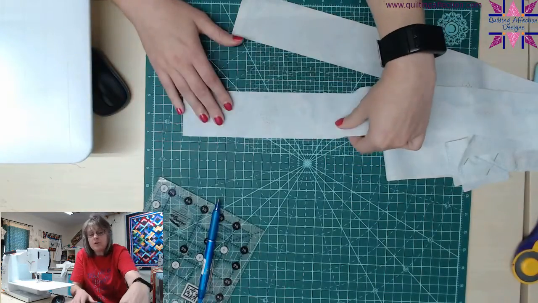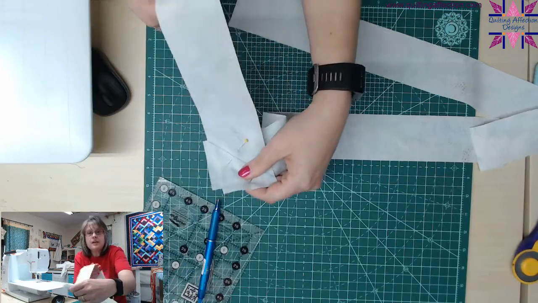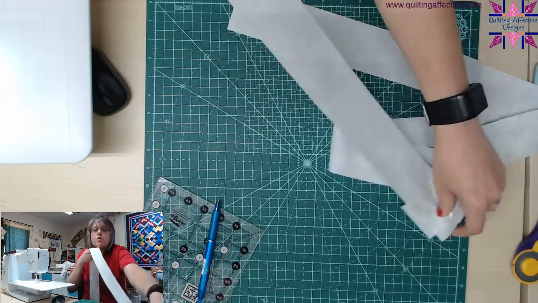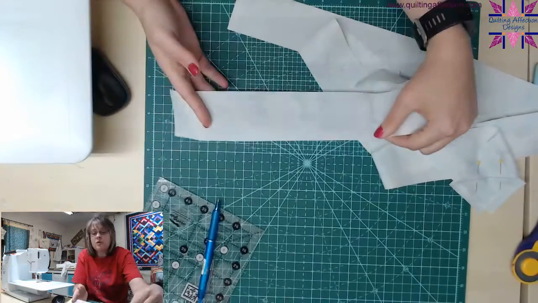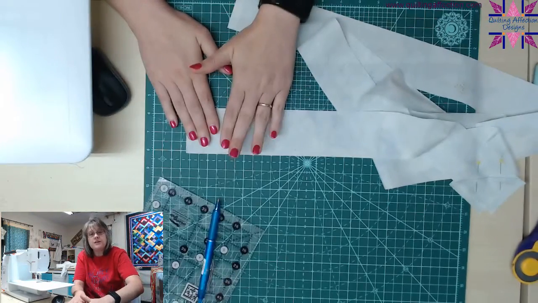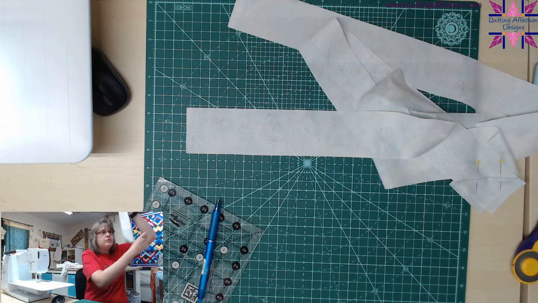So now, what I did was I grabbed the piece that's on top and I go all the way to the end. And then I'm going to flip it over so the right side is facing up. Then we're going to add another strip for our binding.